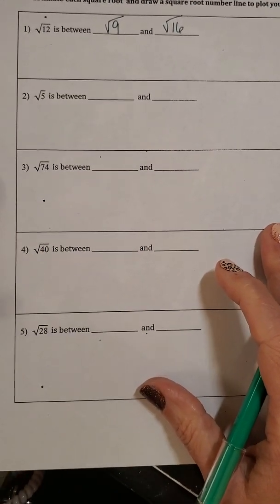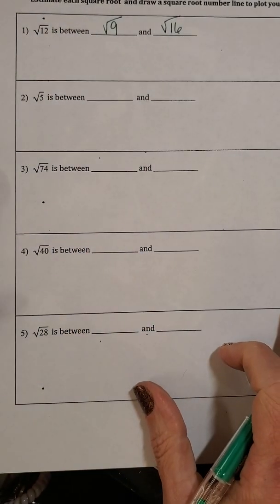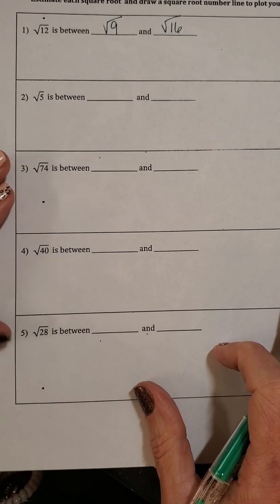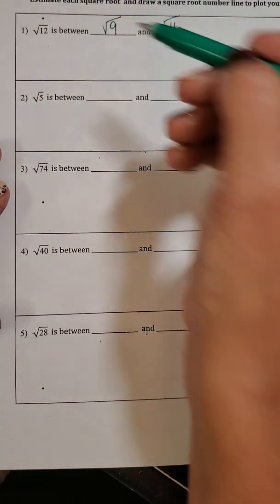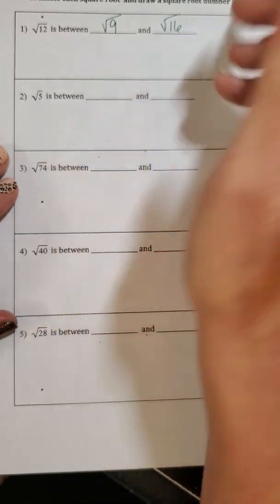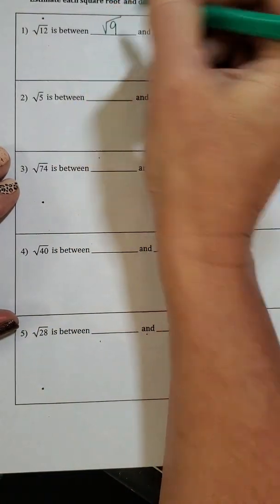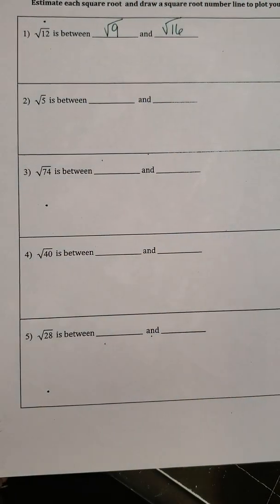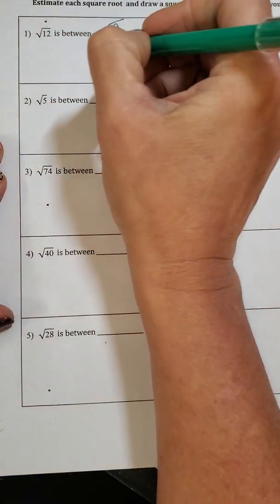Now, back to the square roots. Square root of 12 is between the square root of 9 and the square root of 16. Okay? So if it is between them, we're going to come right here and draw a quick little makeshift number line. It doesn't have to be very long, because we know that the whole numbers it's going to fall between are 3 and 4. So our number line doesn't have to be huge.